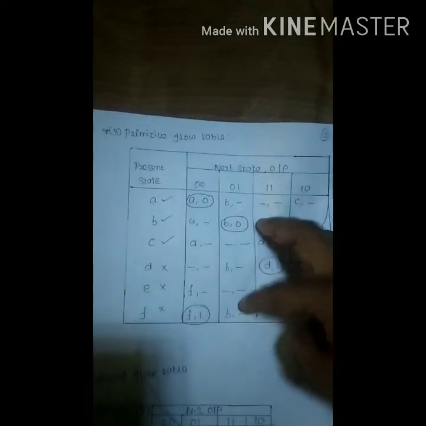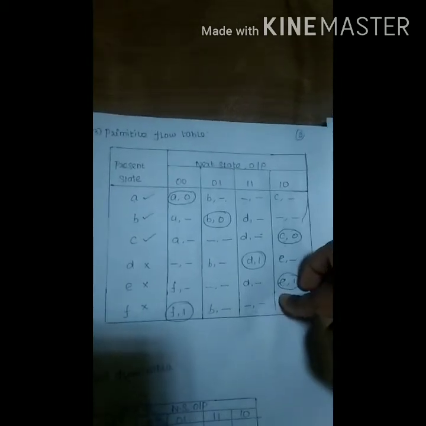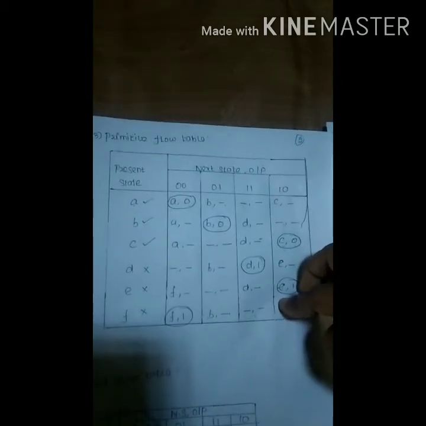Then you compare A with E. Now compare A with E: the different state is A, F, 0 hyphen, then B, B, then B hyphen equal, hyphen hyphen equal, then hyphen D equal, hyphen hyphen equal, C, E. So the two different next states are C, E and A, F. That alone you have to write down in this column, A, F and C, E.